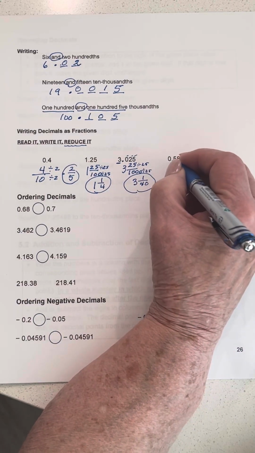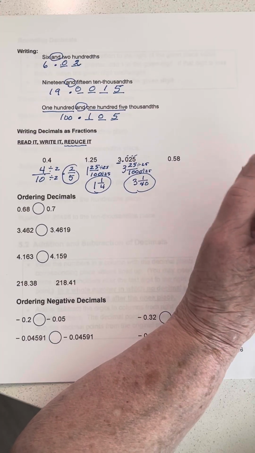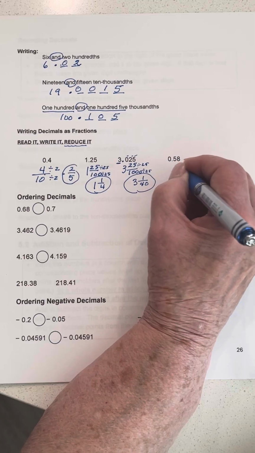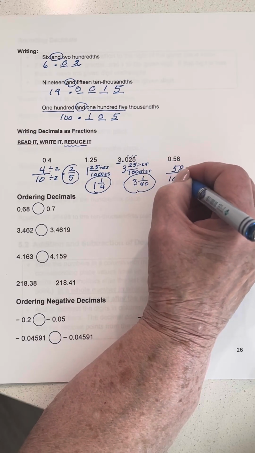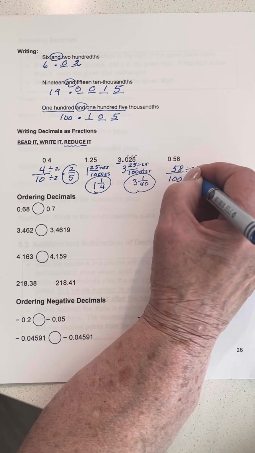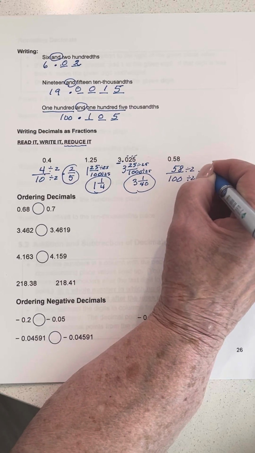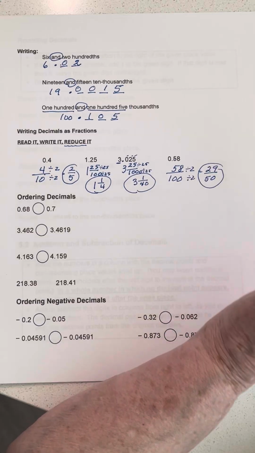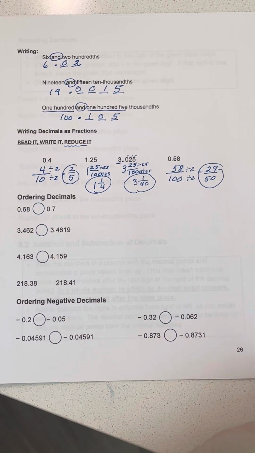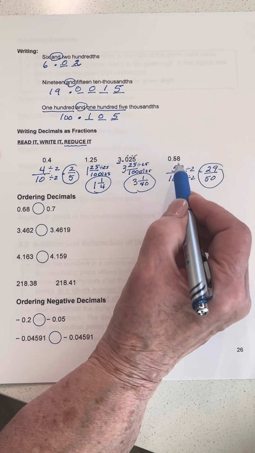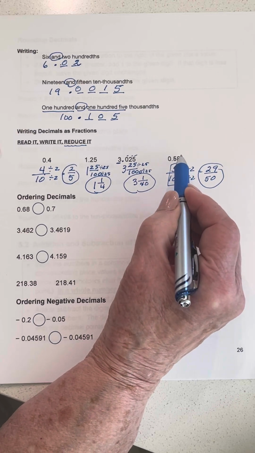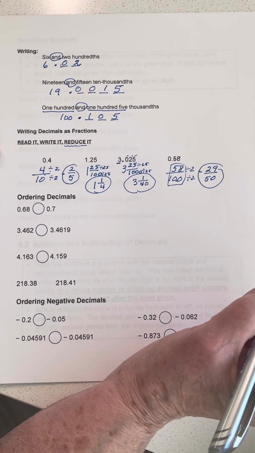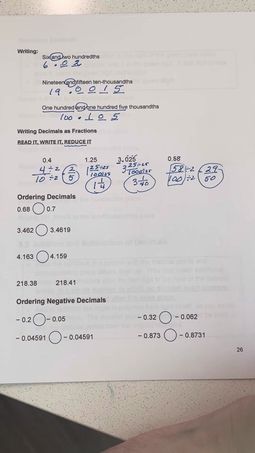This last one is not a mixed number because it's less than 1. So we'll read it, 58 hundredths, and now we'll divide by 2, top and bottom, and we get 29/50. So 58 hundredths is the same as 29/50. So we read it, we wrote it as a fraction, and now we've simplified it or reduced it. Those are the 3 R's. Read it, write it, reduce it.